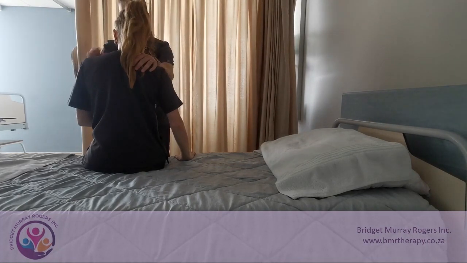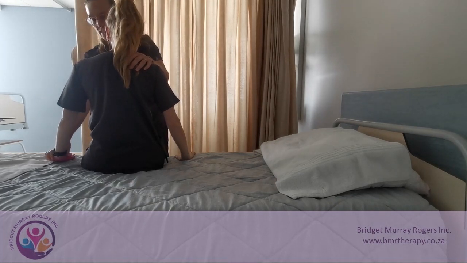Both of the patient's hands are placed on the bed next to her for support in balance.